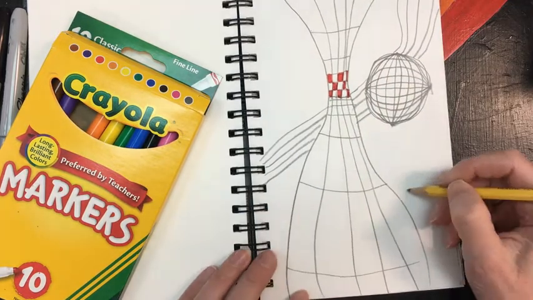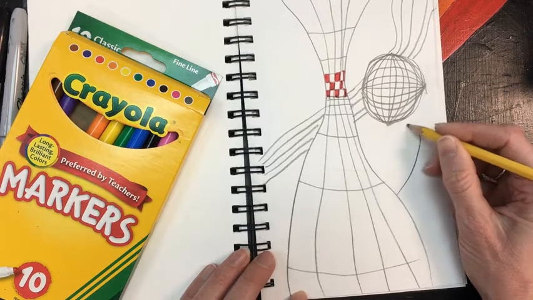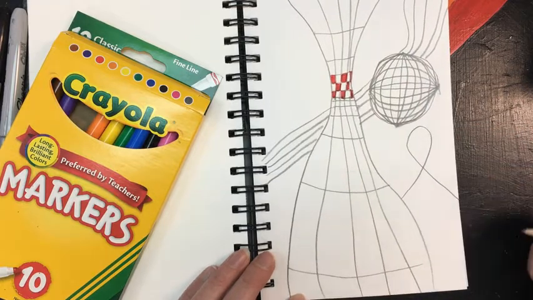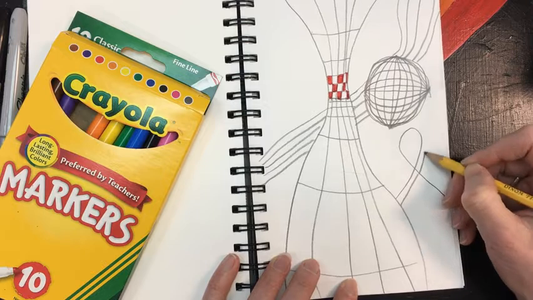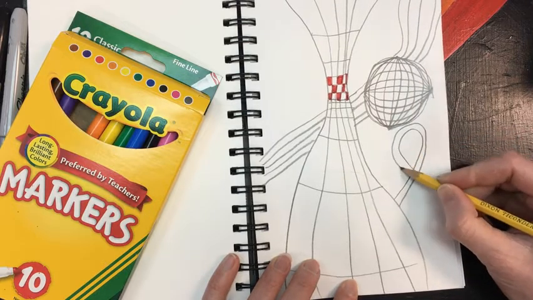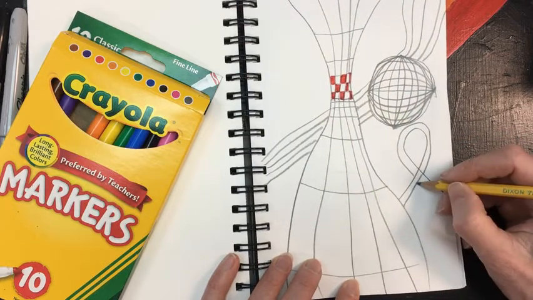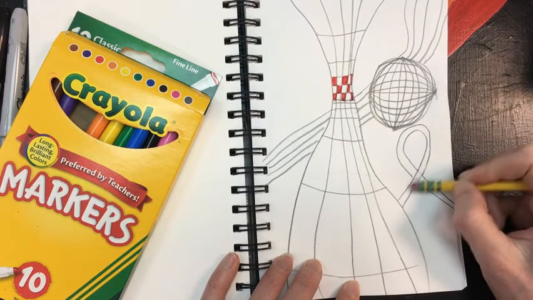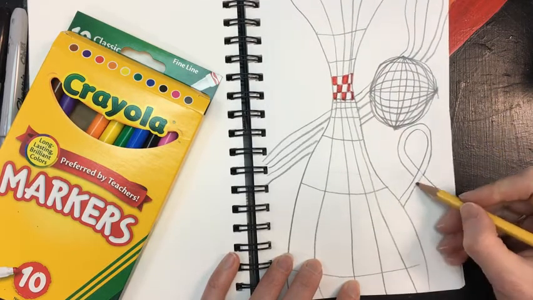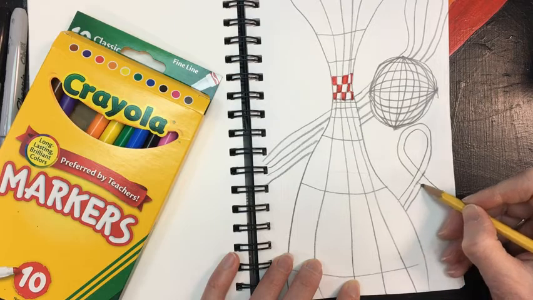You could also do loops. So a loop would look something like that. And if you wanted your stripe to come around there, you would need to erase that line that comes in front. And you can make as many of those as you wanted to.